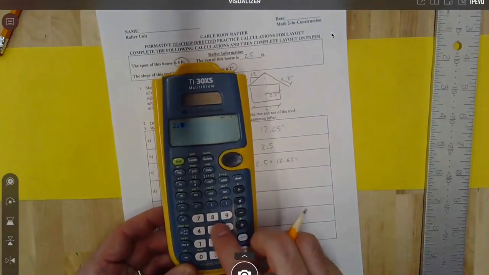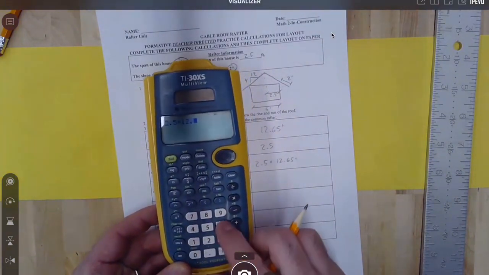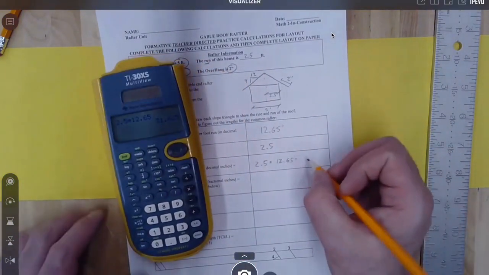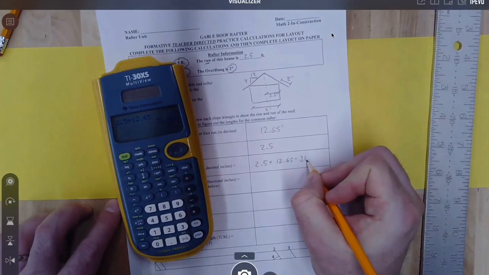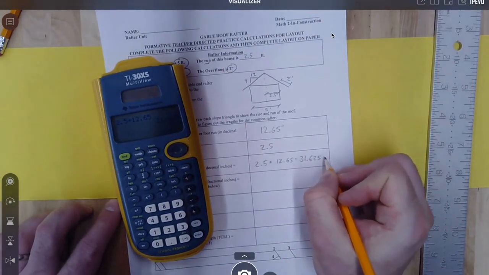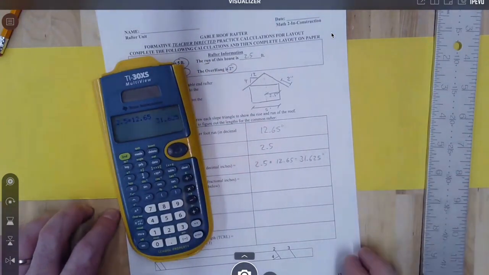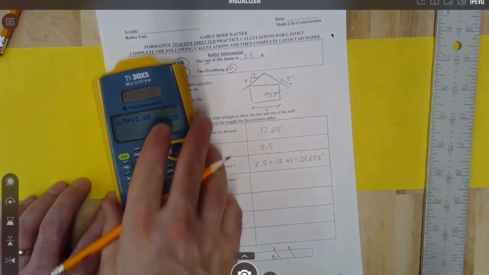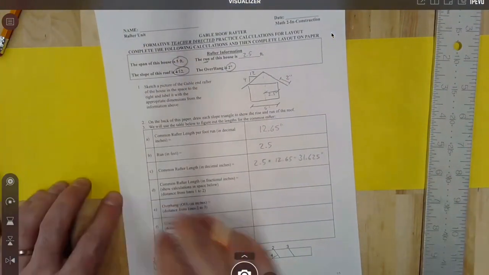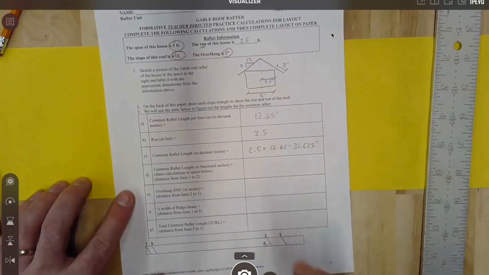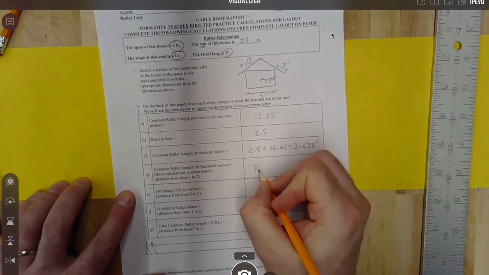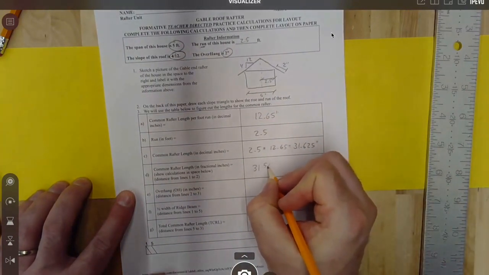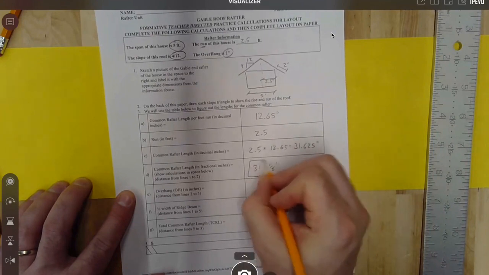So 2.5 times 12.65 is 31.625 inches. All right, and that just so happens that we don't even need to round that. That is perfectly to an eighth. So we have 31 5/8 of an inch. No rounding necessary.